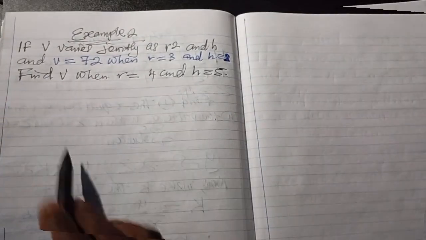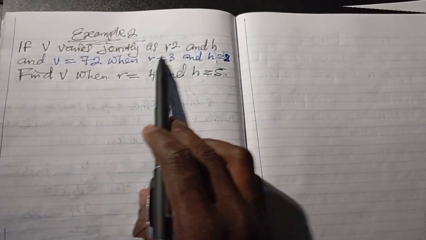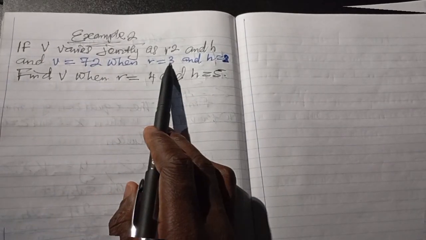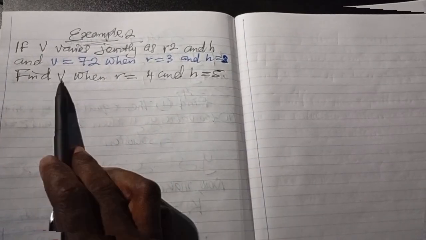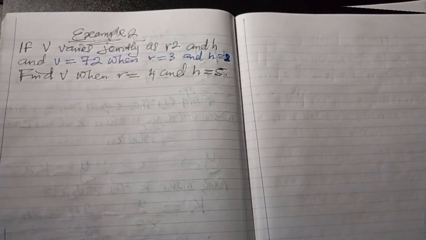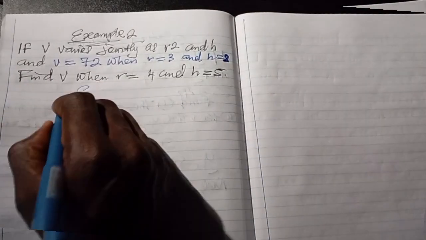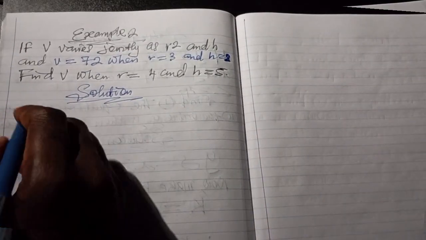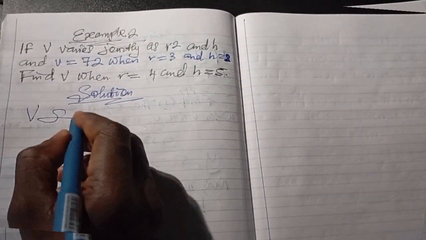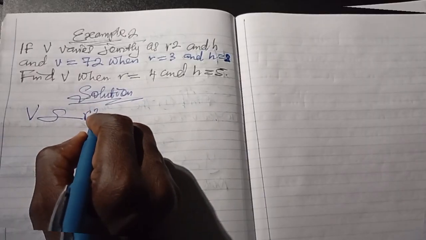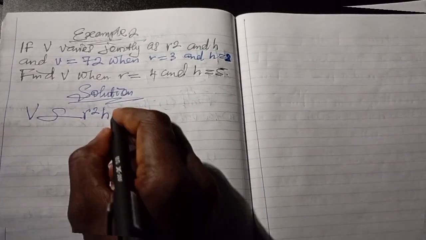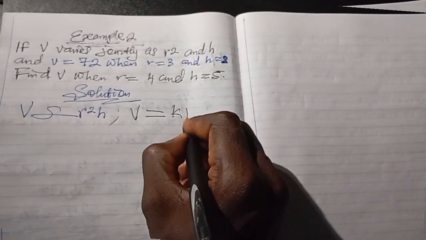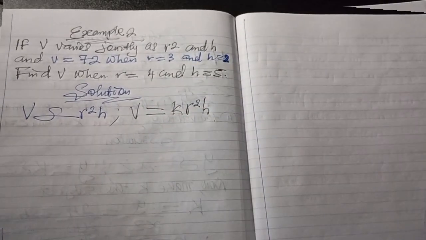Okay, let's solve this number 2. We have if v varies jointly as r raised to power 2 and h, and v equals 72 when r is 3 and h is 2. We are required to calculate v when r is 4 and h is 5. Solution. This is just like volume of a cylinder, the relationship. So we have v varies jointly as r raised to power 2 and h. So let's remove the symbol to have v is equal to k r raised to power 2 multiplied by h.